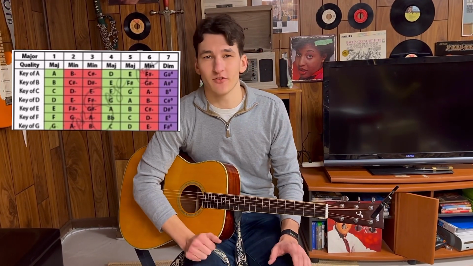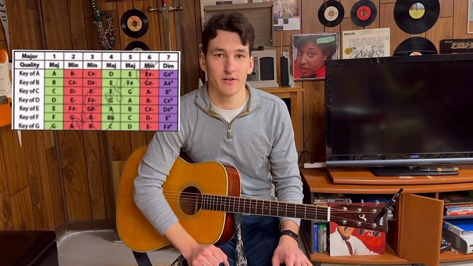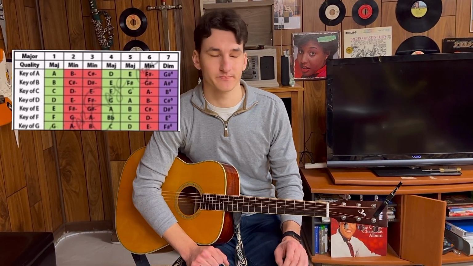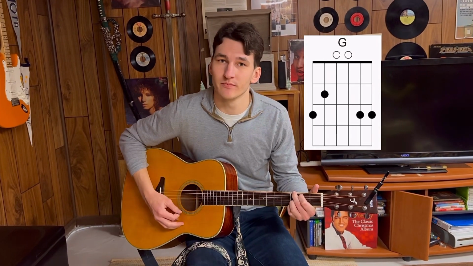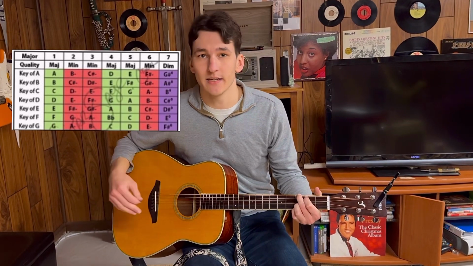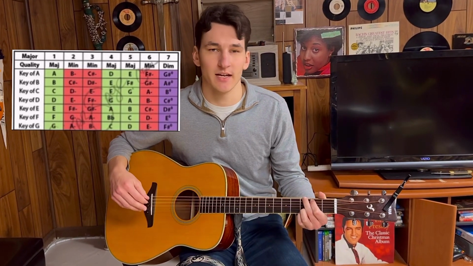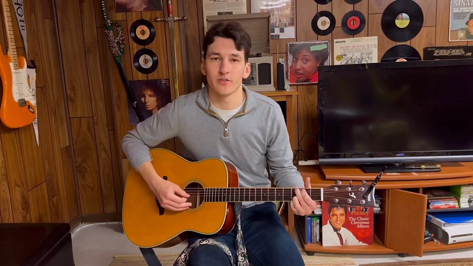The order of the major and minor is always this: major, minor, minor, major, major, minor, and then the diminished chord. So if we're in the key of G for this example, the major chords are going to be G, C, and D, and the minor chords are going to be A minor, B minor, and E minor, and then F sharp diminished. Those chords are going to sound like this.